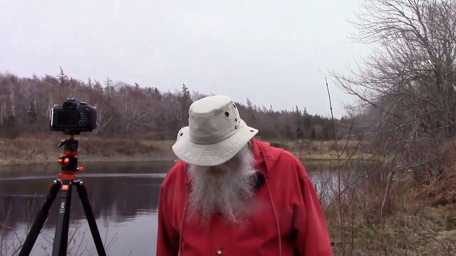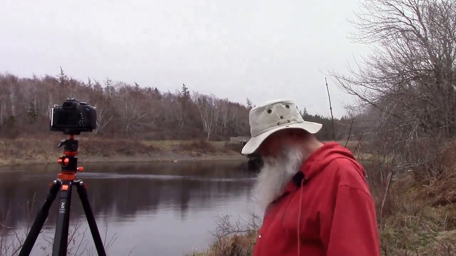Hello there. I'm out here on a small body of water. I believe it's a man-made reservoir that may have been connected to the old S&L railway when it ran through. If you can see on the far end, there's a little bridge. Today I'm going to be taking photos of that bridge, and I'm going to be changing the aspect ratio to give you an idea of what aspect ratio really is.